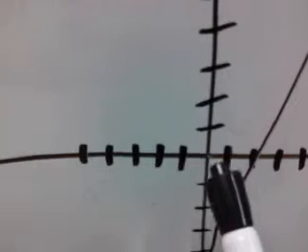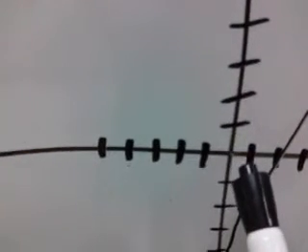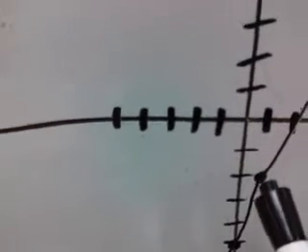My other point is 1, negative 2. The 1 is positive, so I start at the origin. I go 1 to the right. And then the negative 2, that's negative, so I go down 2. And that's where I put my second point.